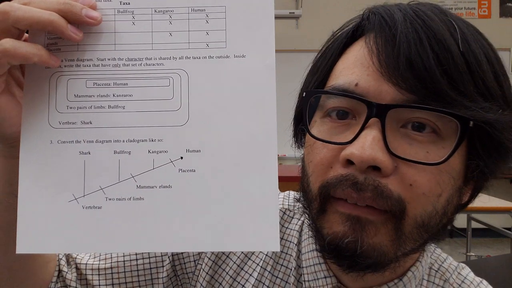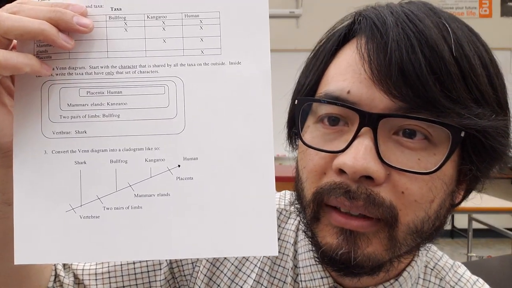Now first, a quick rundown of cladograms. A cladogram shows hypothetical evolutionary relationships between organisms and common ancestors. Consider these four animals, all right? A shark, a bullfrog, a kangaroo, and a human. Now here is a cladogram for those four. And how did we get there?